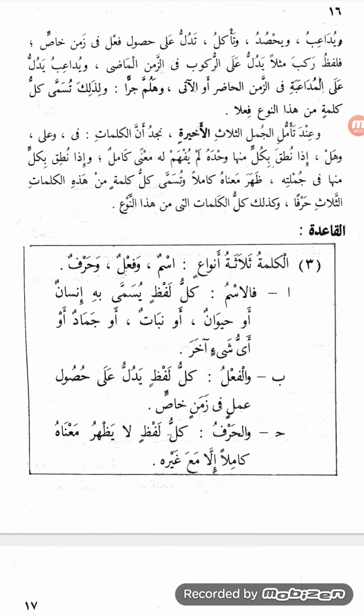فالاسم, the definition, كل لفظ يسمى به إنسان أو حيوان أو نبات أو جماد أو شيء آخر. Every word which is used to name a human or an animal or a plant or a non-living thing or anything else. Every word used to name a human, an animal, a plant, a non-living thing or anything else.